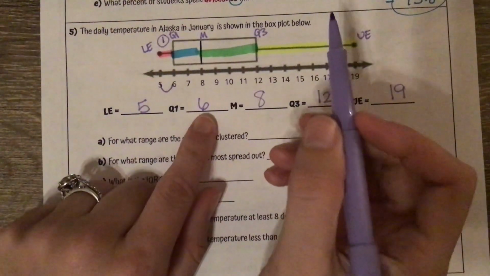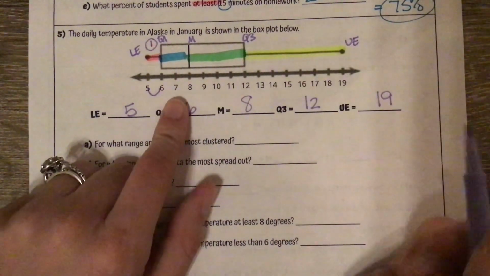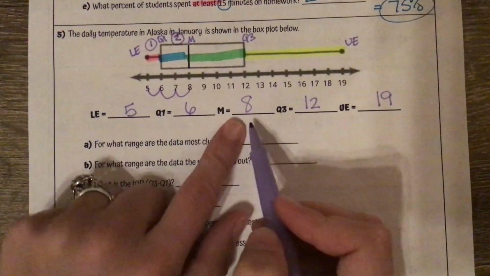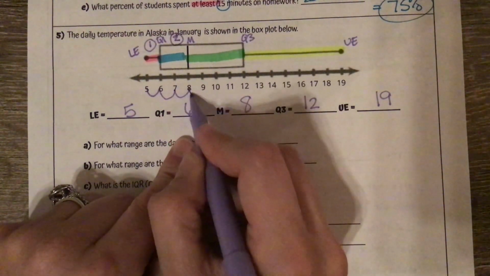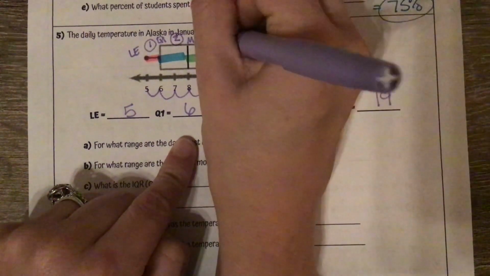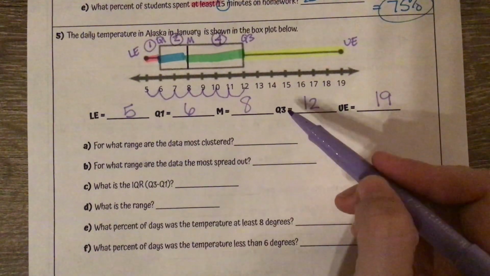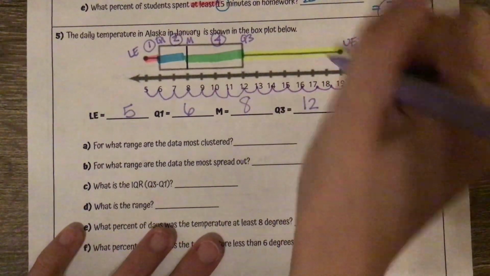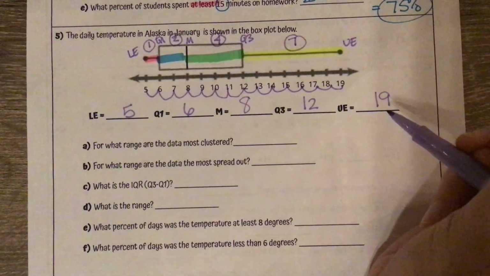So I can count. That's a distance of 1, or I can subtract my Q1 minus my lower extreme. 6 minus 5 is 1. The next range, I can count 1, 2 across, or I can subtract my median of 8 minus my Q1 of 6 is 2. Next range, I can count 1, 2, 3, 4, or I can subtract my Q3 of 12 minus my median of 8. And the last one, 1, 2, 3, 4, 5, 6, 7. Or I can subtract my upper extreme of 19 minus my Q3 of 12.